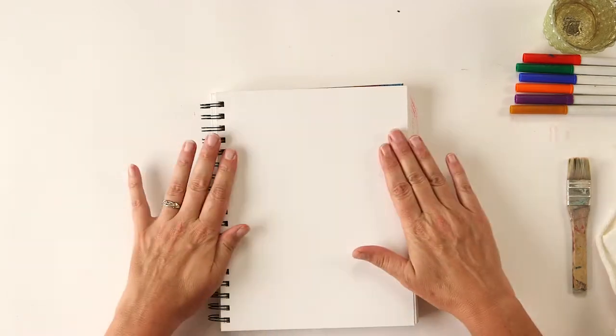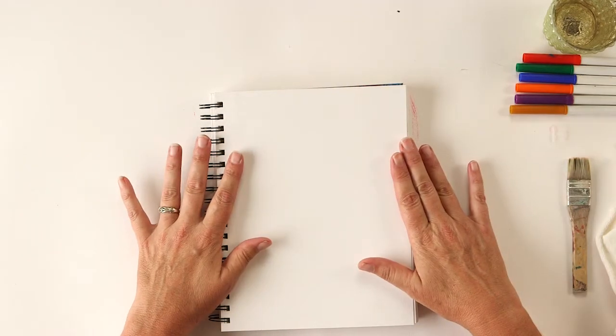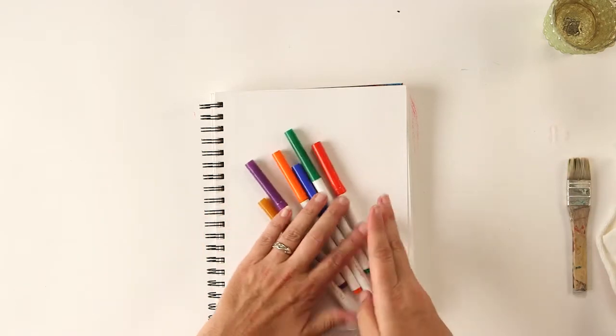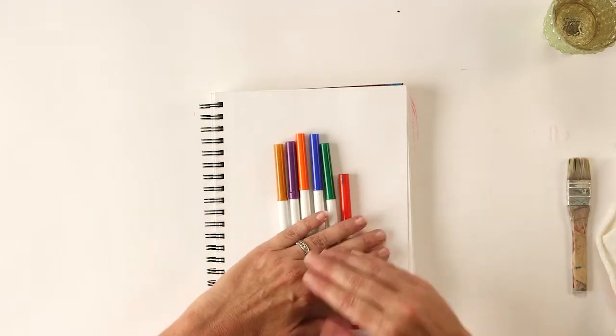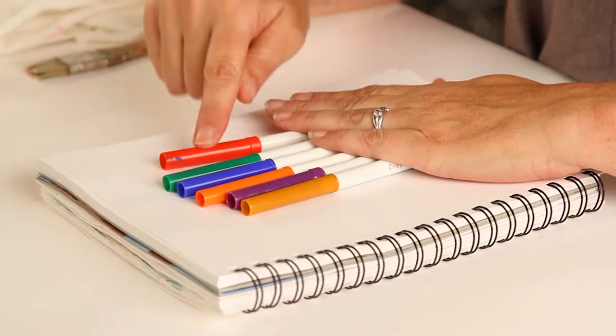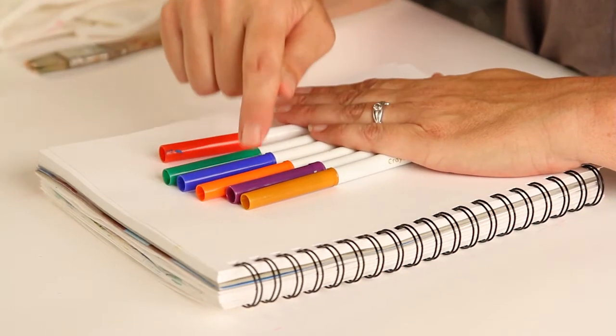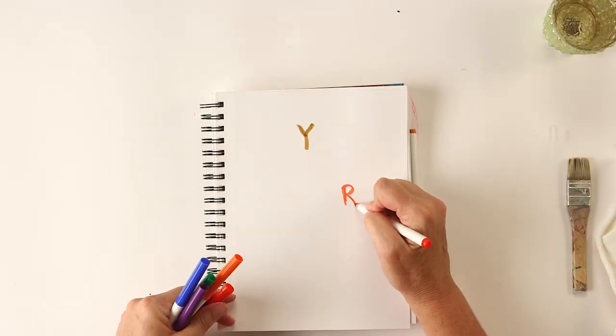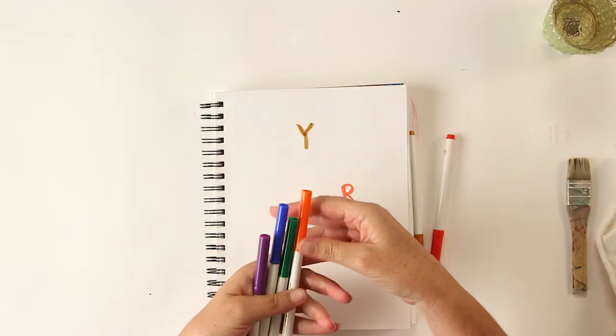So what you're going to need is some paper, and I'm just going to use some paper out of my mixed media sketchbook. You're also going to need some markers, and I'm going to show you right now why the six colors that I've chosen here are important. We have red, green, blue, orange, purple, and yellow. The reason I'm having you pick these six colors is they are the colors of a standard color wheel.